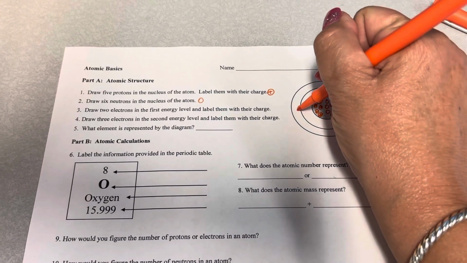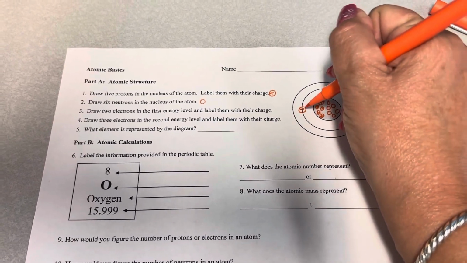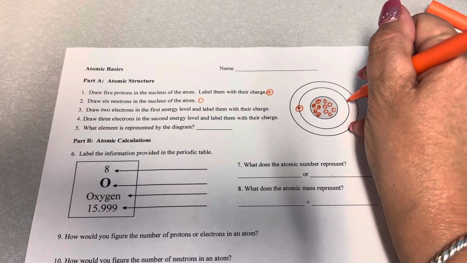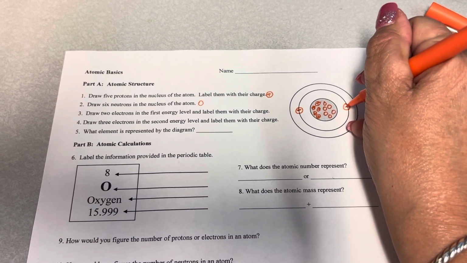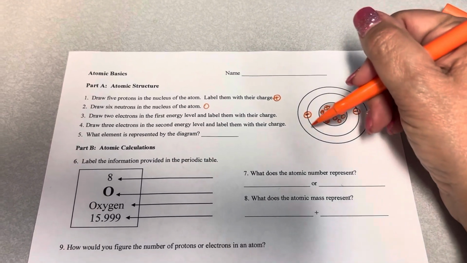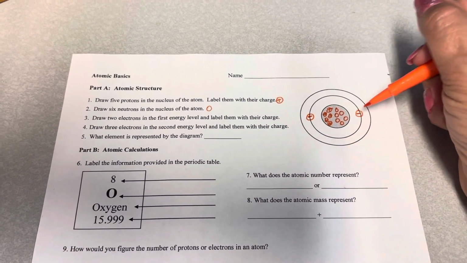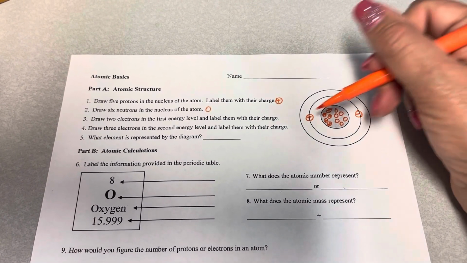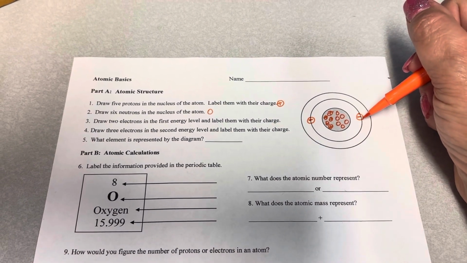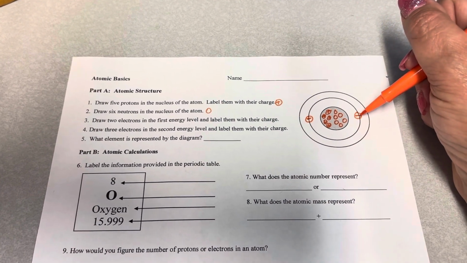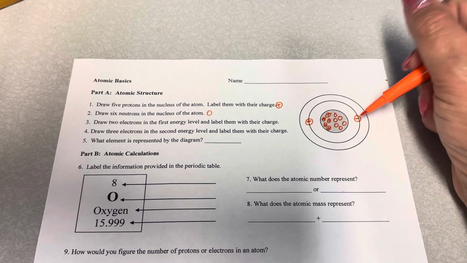Draw 2 electrons in the first energy level and label them with their charge. That's this first line. We're going to draw 2. They are negatively charged, so we're going to put a negative or a minus sign. Now, the first shell, this first energy level here, sometimes it's called a shell, can only hold 2 electrons. That's how many it holds. So there's just 2 in here because that's all it holds.